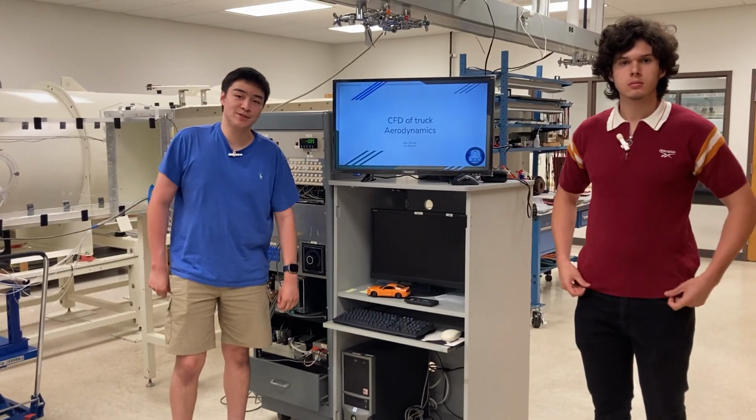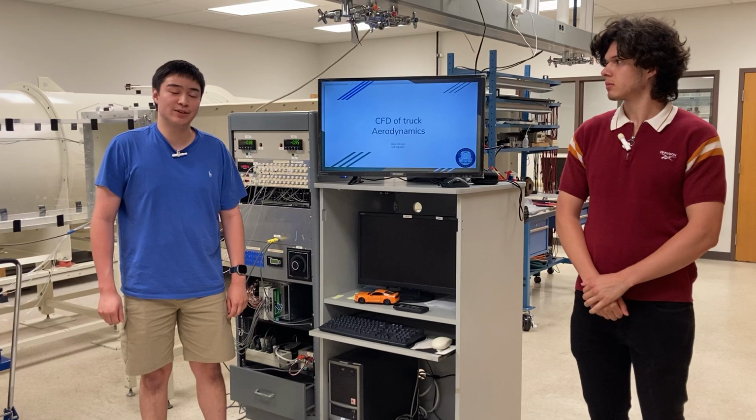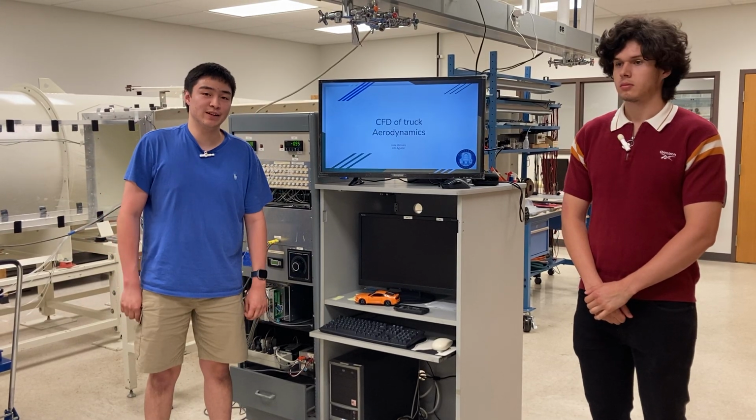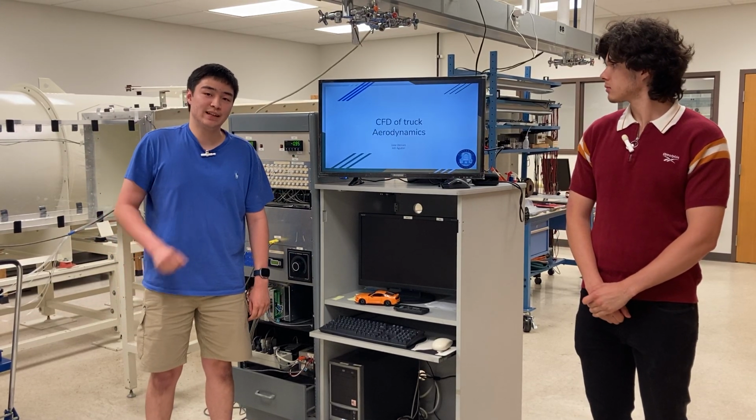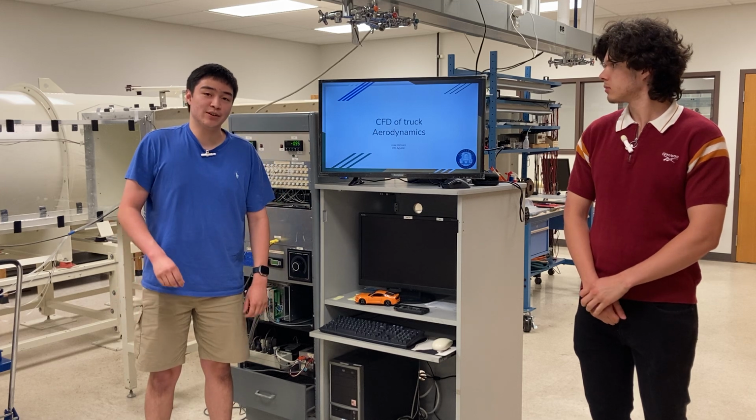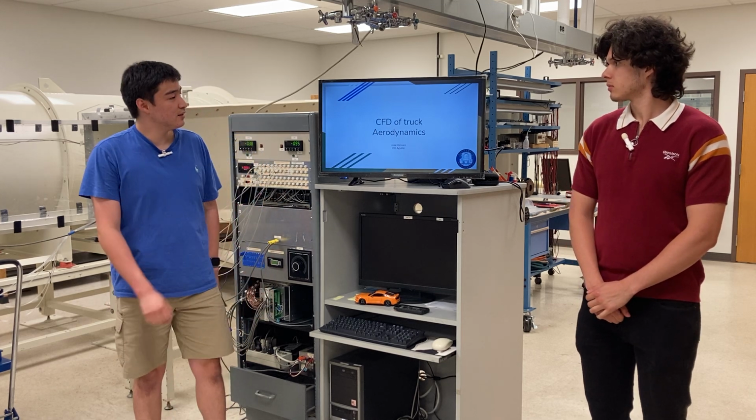So for our project, we chose to do a CFD analysis on a 1976 Toyota Hilux. There are 4 different variants: one with the tailgate up, tailgate down, with a tonneau cover, and then with air scoops on the side.